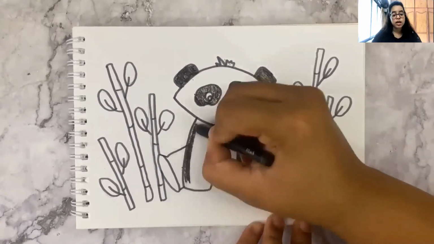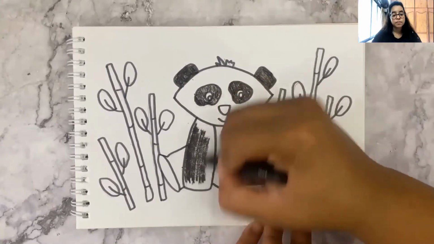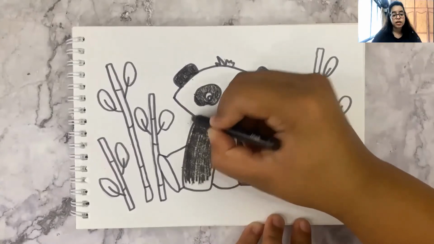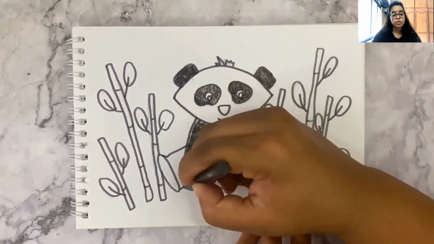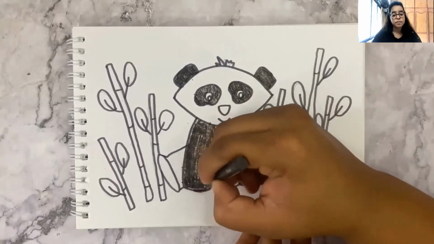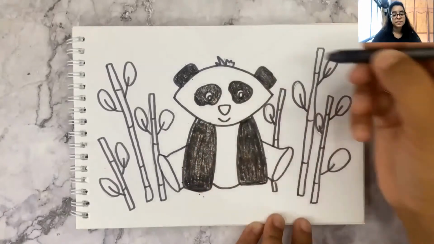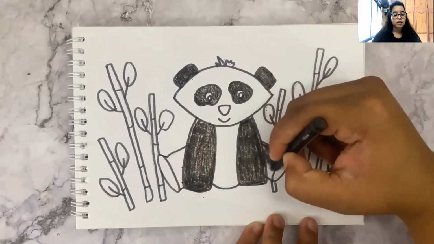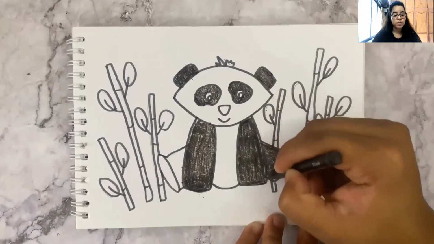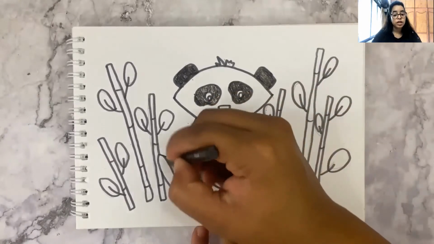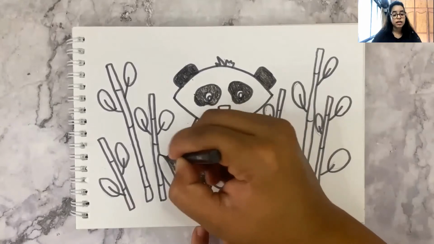Similarly on the other side. Just adding color to the two rectangles, the two arms of the panda. And then I'm going to add color to the legs of the panda as well. Do not add color inside the oval shape.